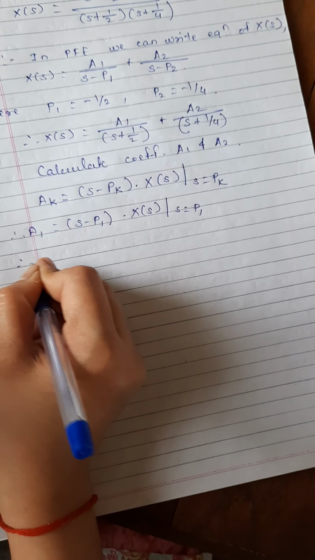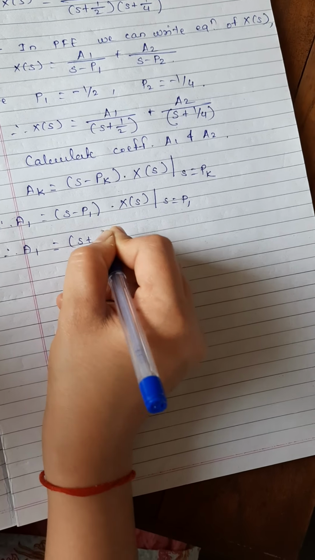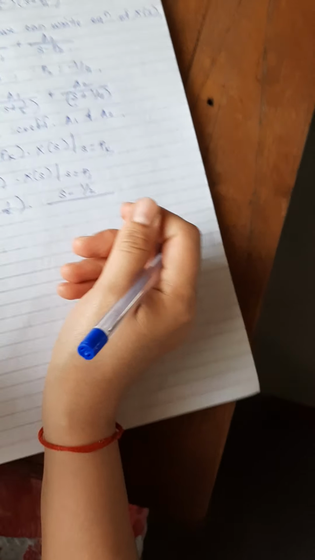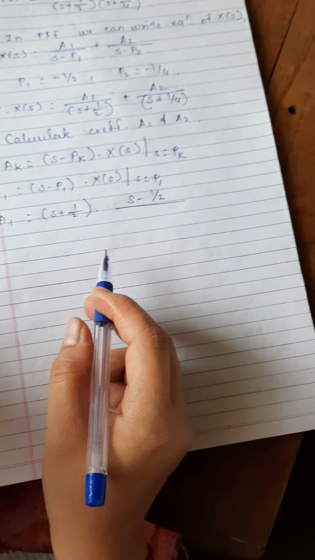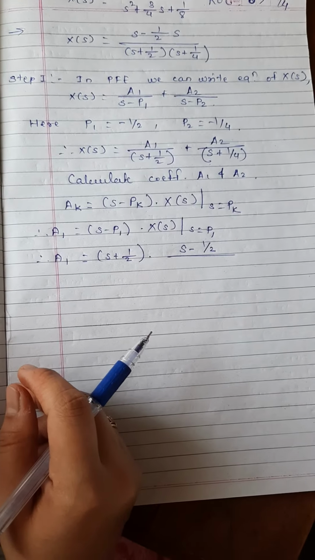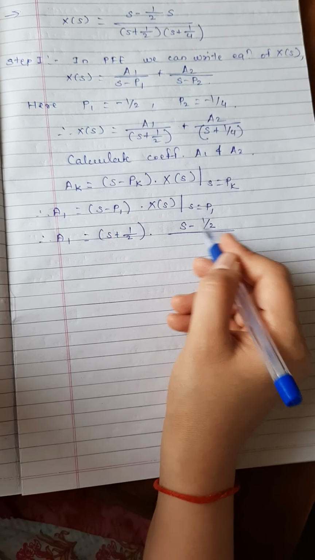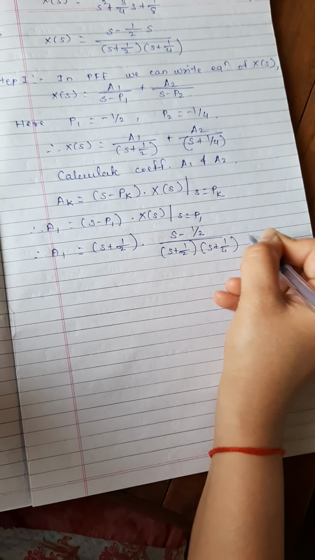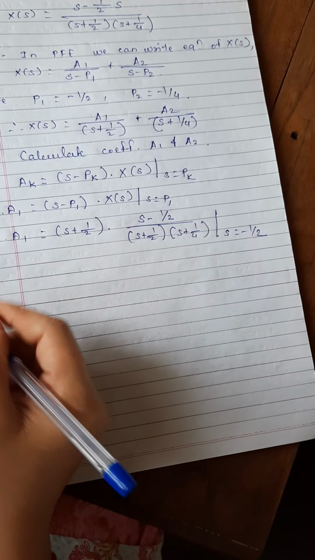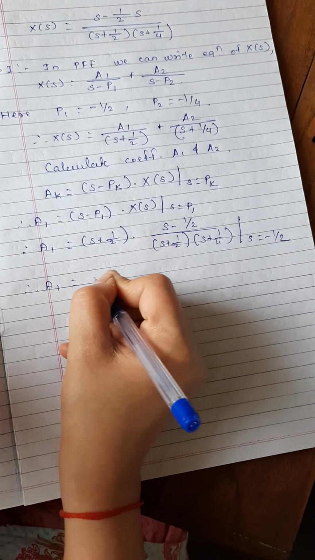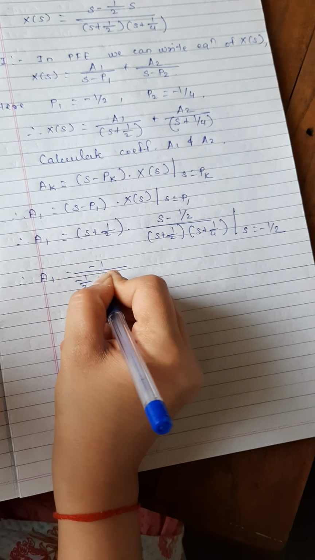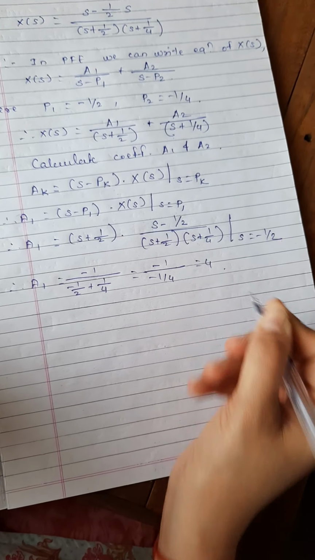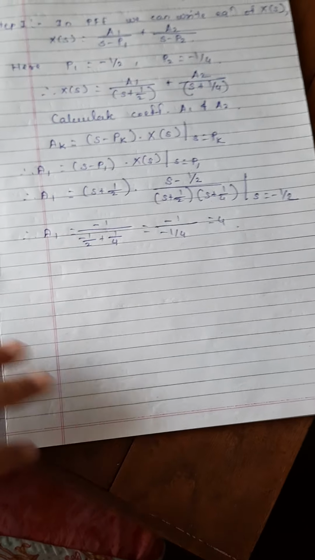So A1 = (s + 1/2) times (s - 1/2) divided by (s + 1/2)(s + 1/4) at s = -1/2. We already know how to calculate this coefficient. So A1 is equal to -1 divided by (-1/2 + 1/4), so it is -1 by -1/4, which is 4. This is the value of A1.